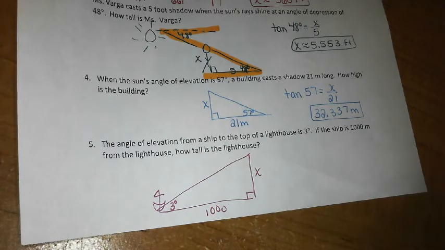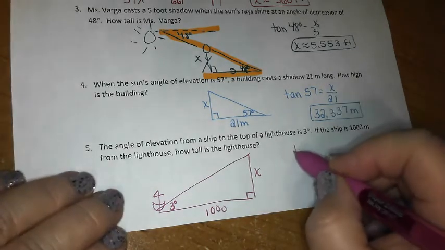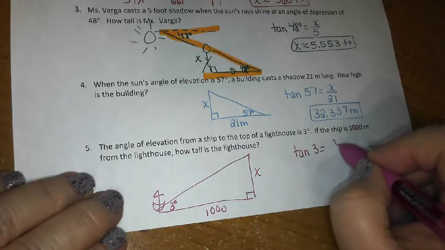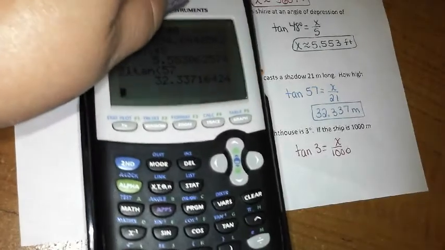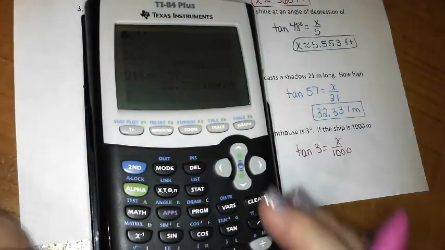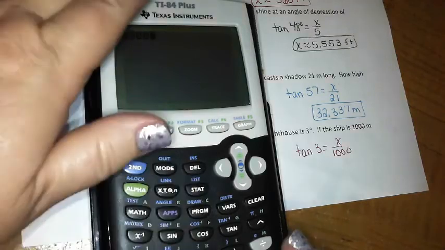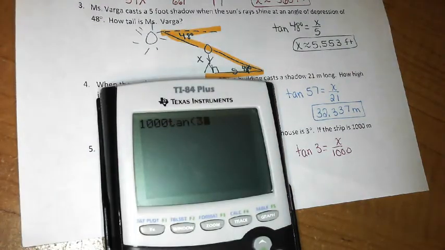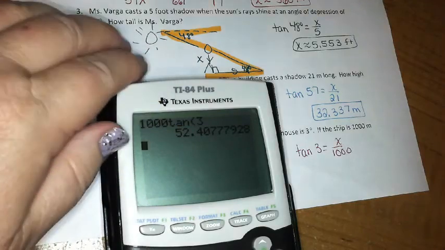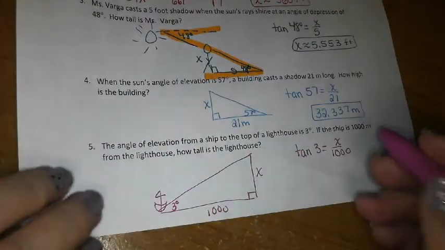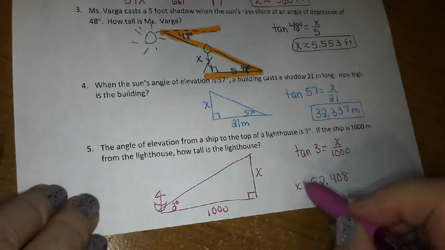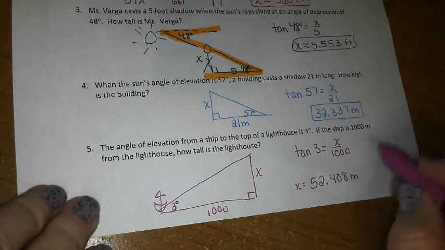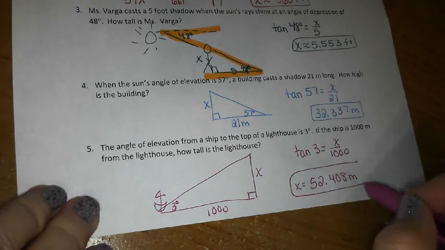And then how tall is the lighthouse? Opposite adjacent, tangent of 3 degrees equals x over 1,000. So here we go. 1,000 times tangent 3 is 52.408. That's about 5 stories tall. Oh, it's meters, so it's taller than that.